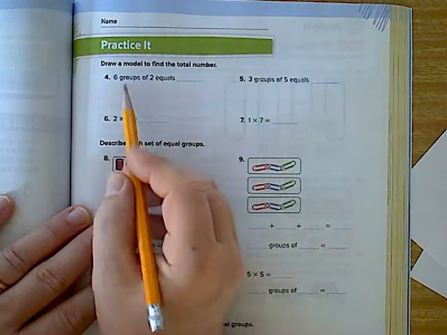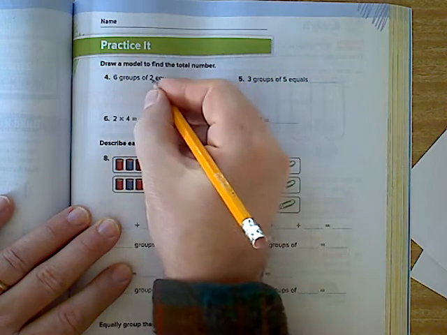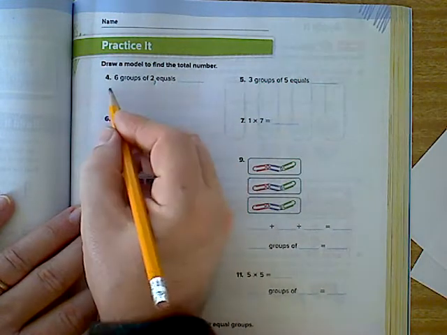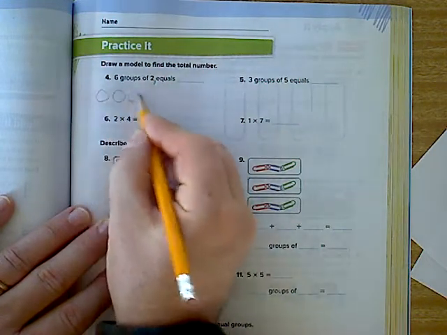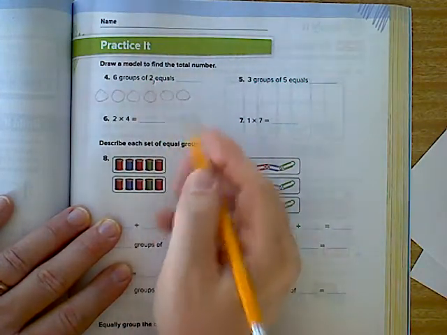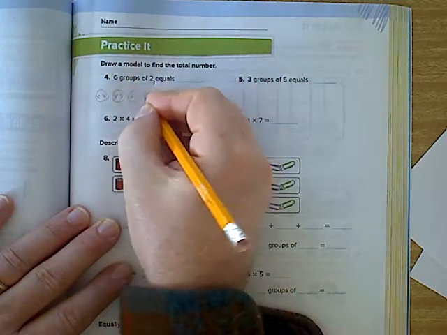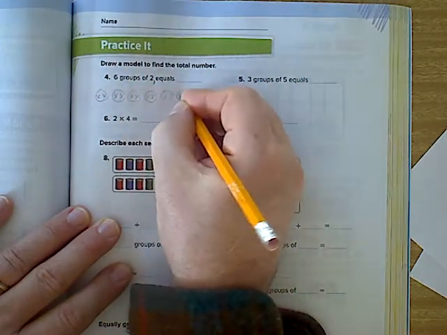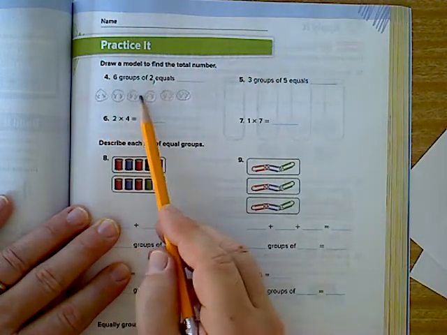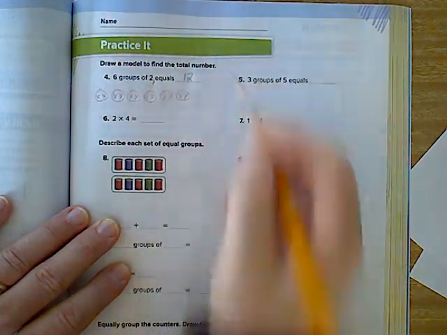Okay? So if I make a model of 6 groups of 2, I like having a comma here. 6 groups of 2 equals, well, I need 6 groups. 1, 2, 3, 4, 5, 6. And I have to put 2 in each group. 1, 2, 1, 2, and so on. Now I can just count on my 2's. 2, 4, 6, 8, 10, 12. So 6 groups of 2 is going to equal 12.